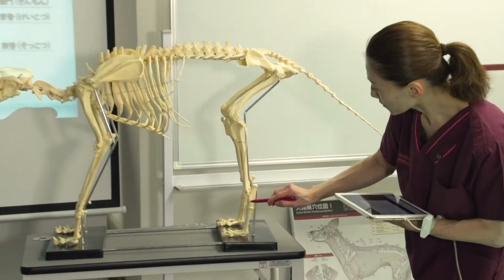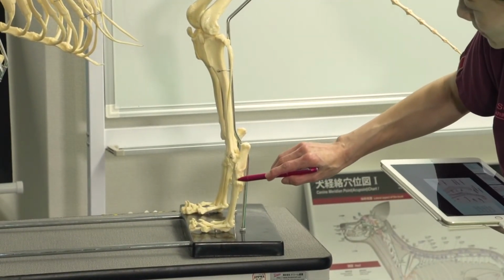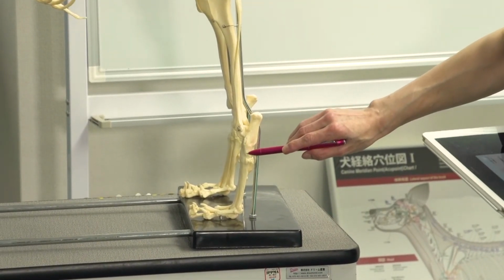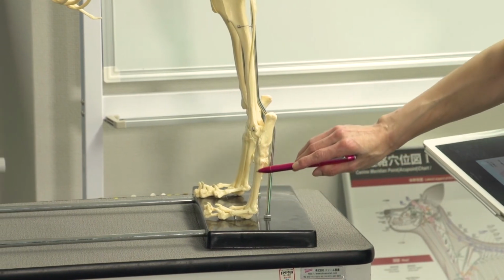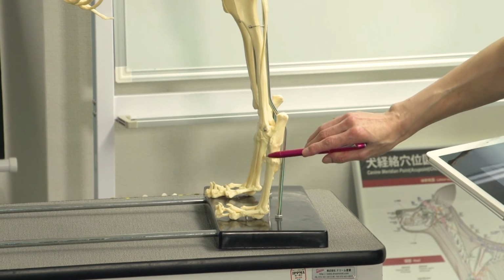We have BL63 at the depression in between the calcaneum and the metatarsal bone. And then we have BL64 at the proximal end of the 5th metatarsal bone.